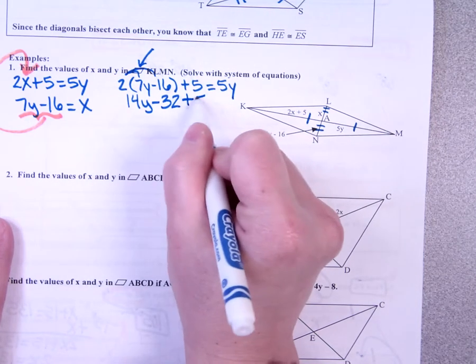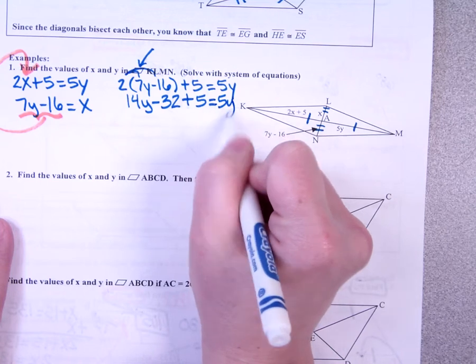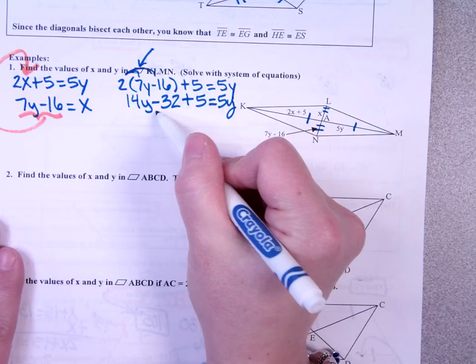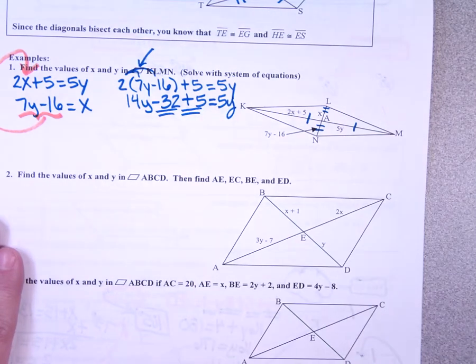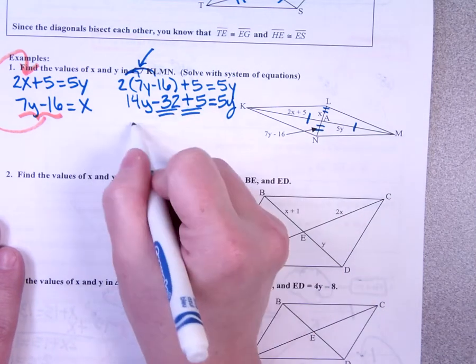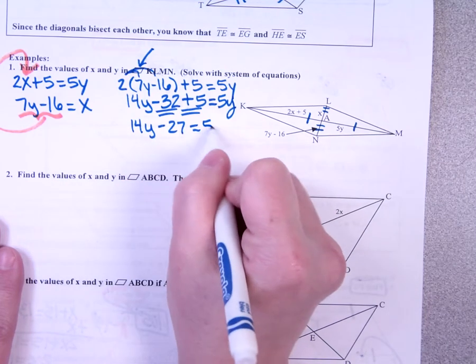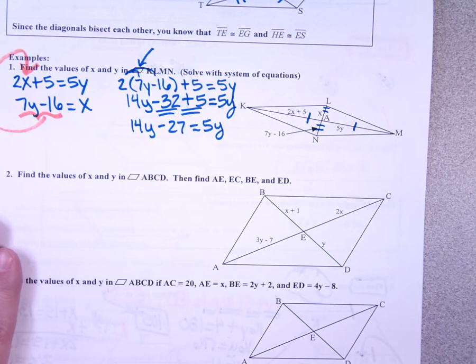14y minus 32. I'm going to recopy the plus 5 and the equals 5y. Okay, and then from here, I can combine the negative 32 and the positive 5, and that would make what? Negative 27. Okay, so I've got 14y minus 27 equals 5y. And then I need to get those y's on the same side.